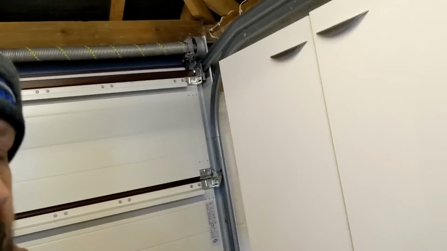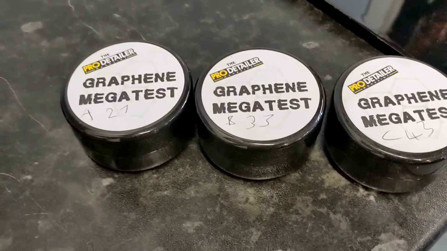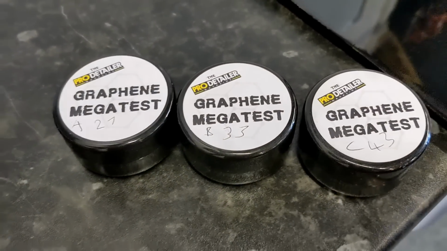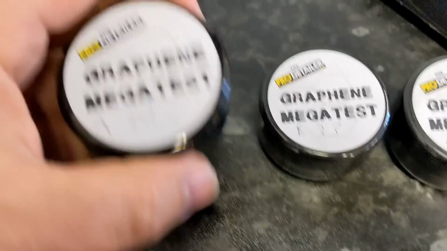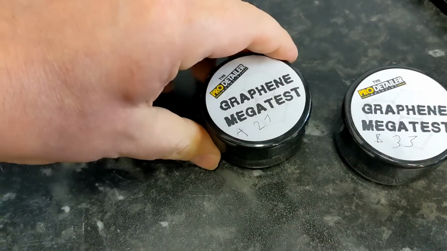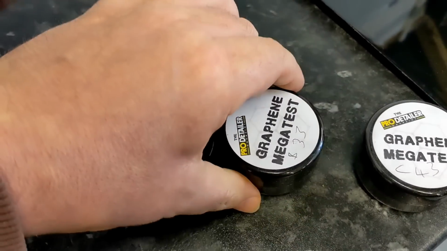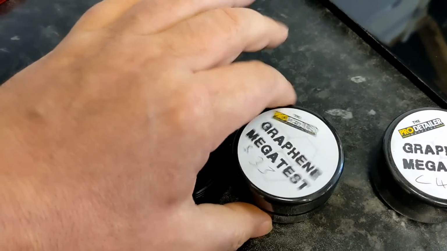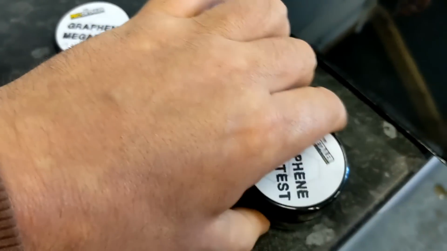So today we're continuing our PVD graphene mega test, as they call it. Now, what do we have here? We have three waxes. A, otherwise known as number 27. B, otherwise known as number 33. C, otherwise known as number 43.